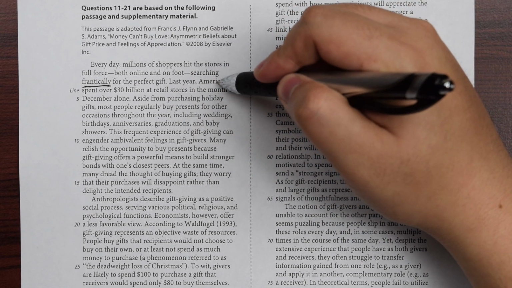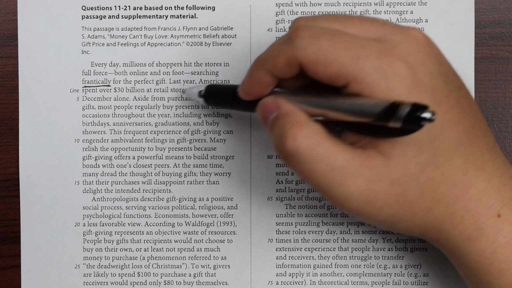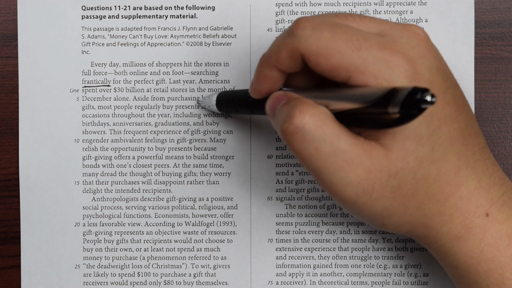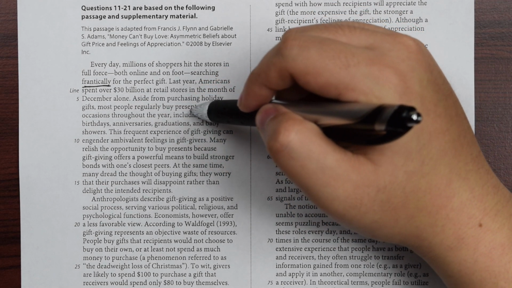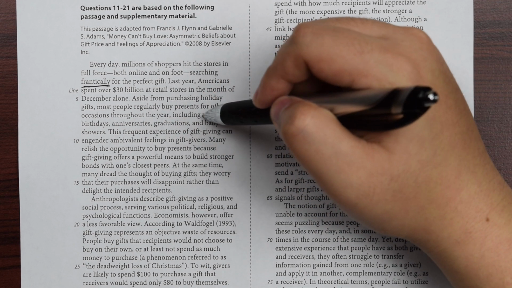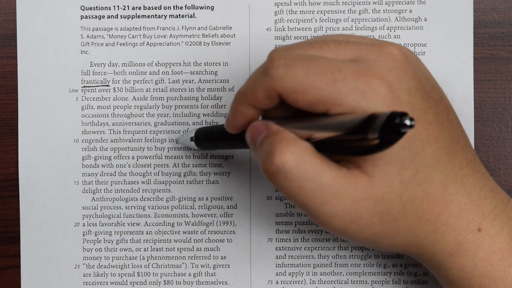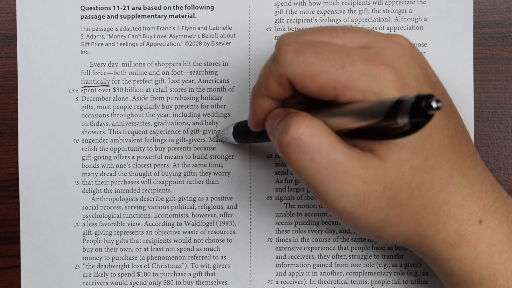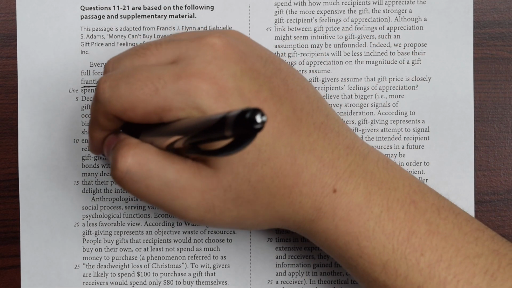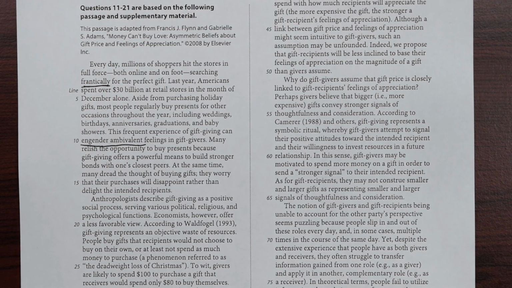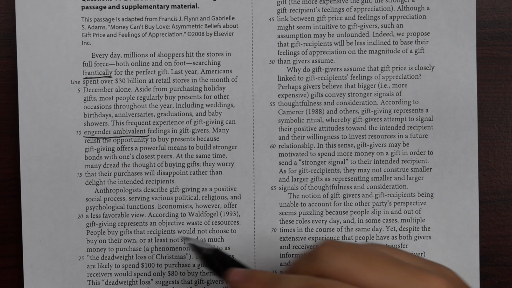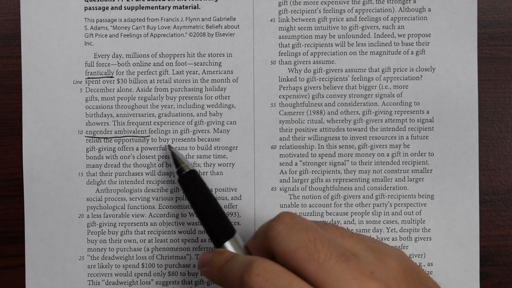Okay? So I underlined that. Last year, Americans spent over $30 million in the month of December alone. Besides purchasing online gifts, most people regularly buy presents for other occasions throughout the year, including weddings, birthdays, anniversaries, graduations, and baby showers. This frequent experience of gift giving can engender ambivalent feelings. Ooh. Automatically, these two words caught my attention, engender ambivalent.